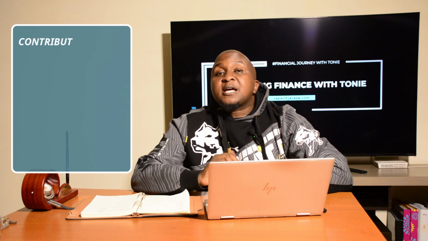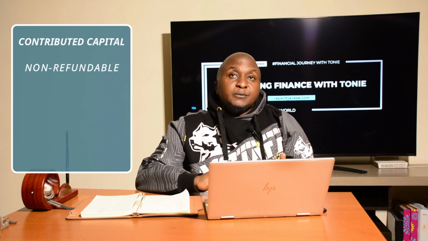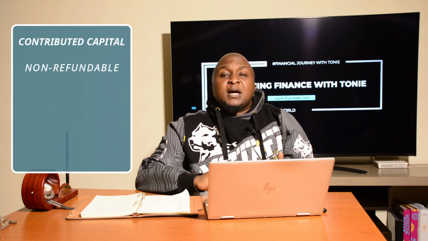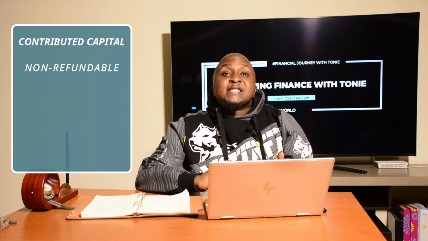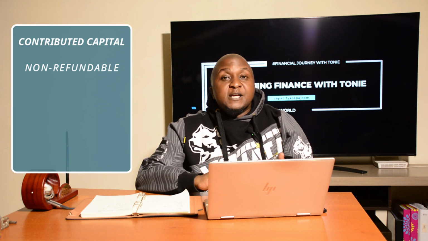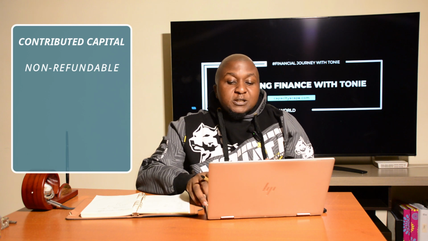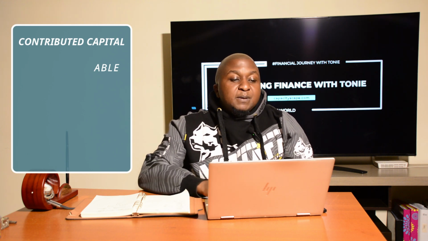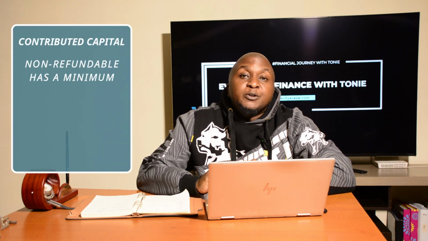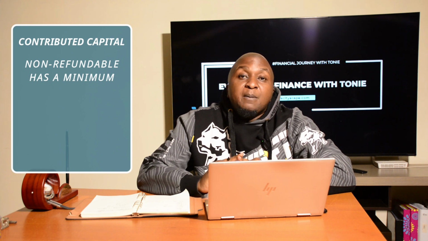As per the law, this capital is not refundable. So you cannot get back your money, and when you exit, you can only sell it. So the only way you can recover your money is by selling it. Now, contributed share capital can only be recovered through sale of your shares or transfer of your shares to someone else. The contributed capital has a minimum. So every SACCO, before you join a SACCO, it is important for you to know how much is the minimum for you to become a member.